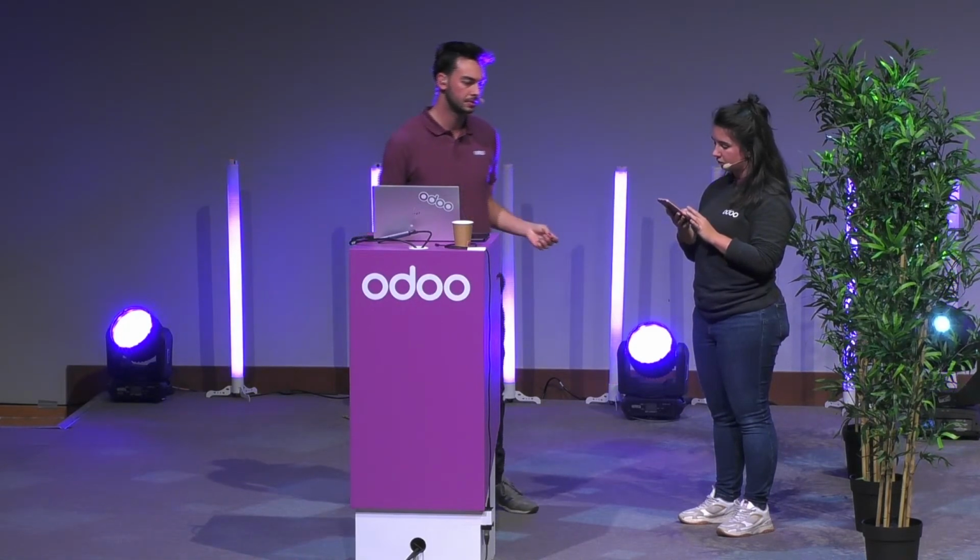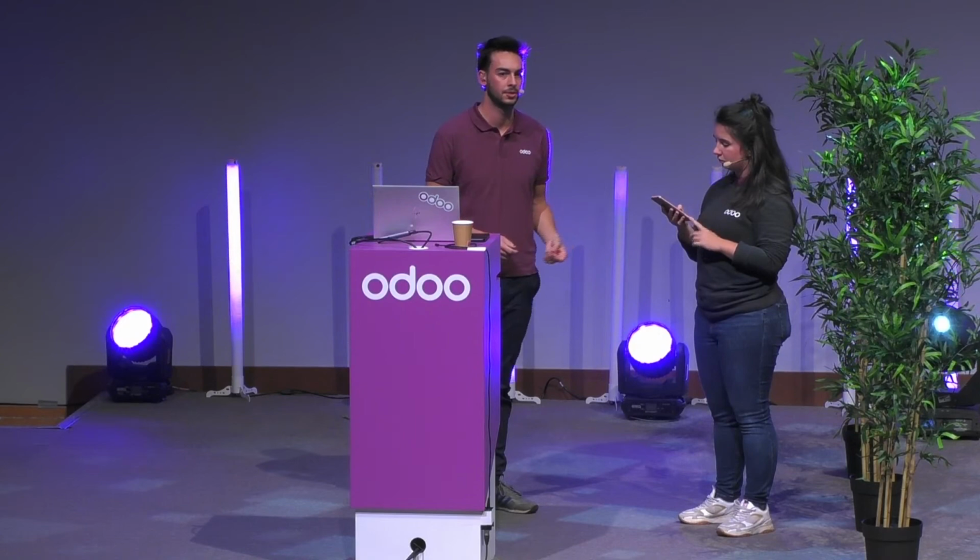Awesome. And is it possible to hire a partner migration expert from Odoo when they do this? This is not something that we usually do. So you should contact your partner to see if he can handle the upgrade, or if you are a partner and you want to do that, you should contact your account manager. We can discuss it, but it is not something we usually do.